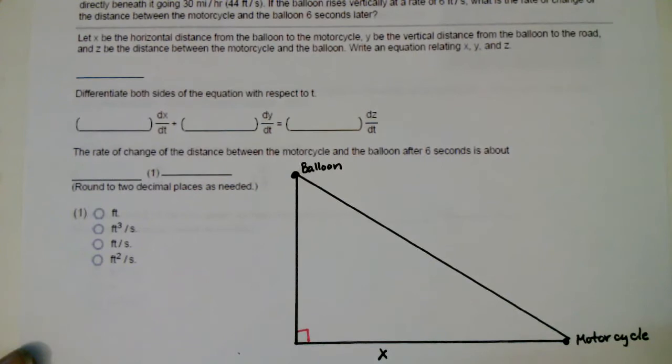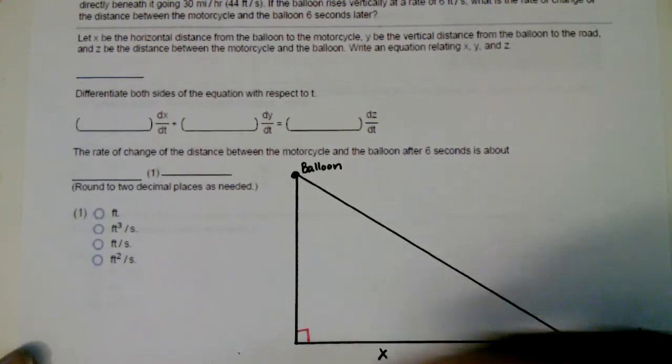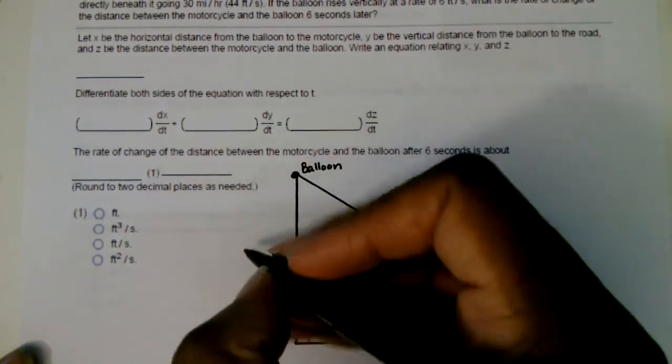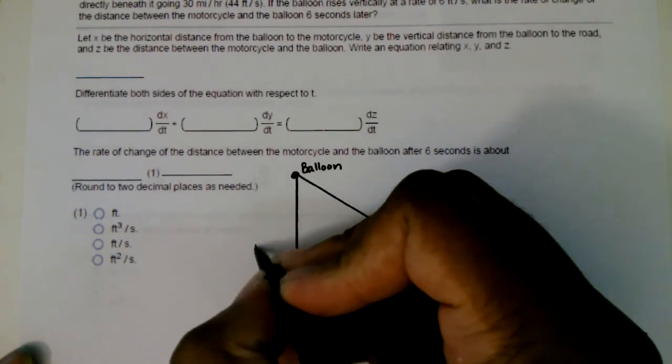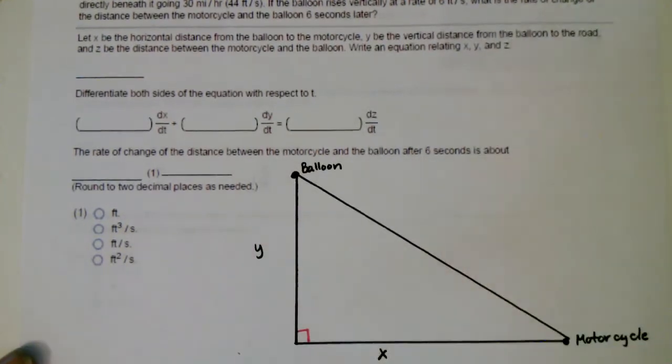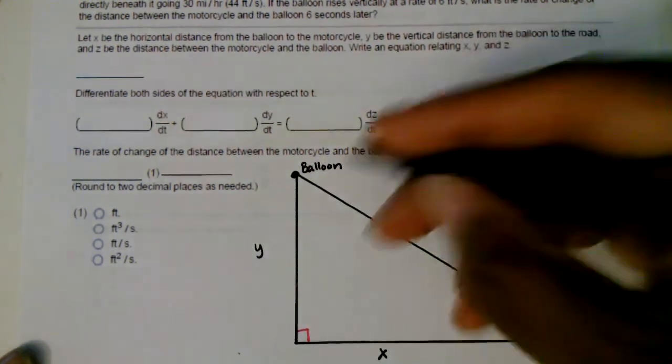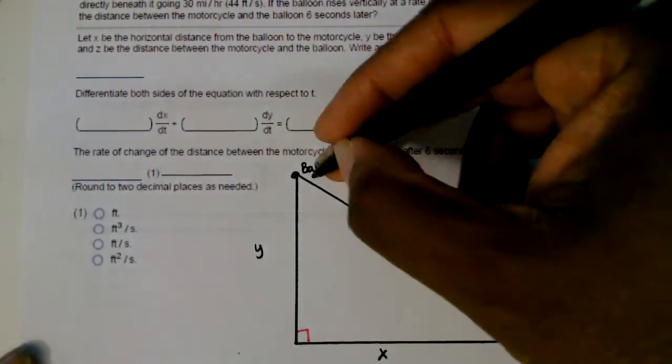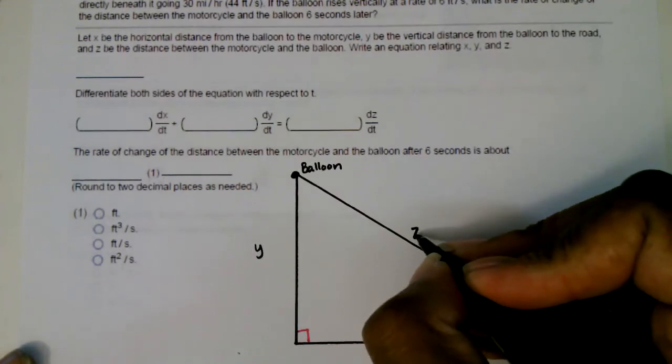And y be the vertical distance from the balloon to the road. Here's the road. There's a balloon up there. That distance is going to be y. And z be the distance between the motorcycle and the balloon. Between the motorcycle and the balloon, that's your z.